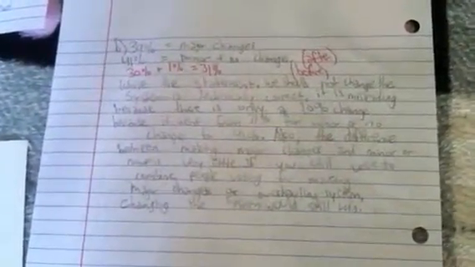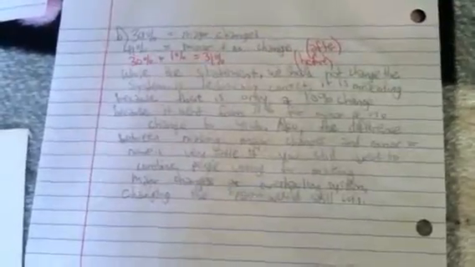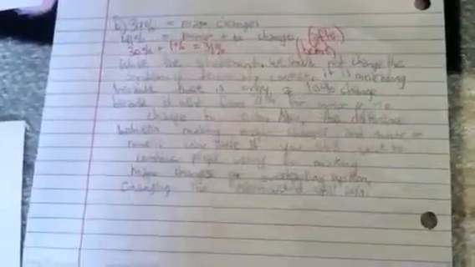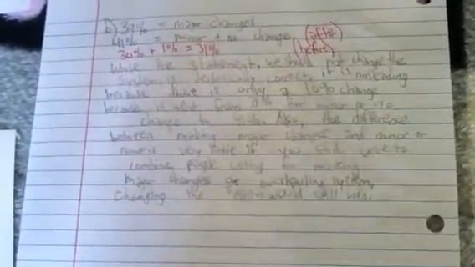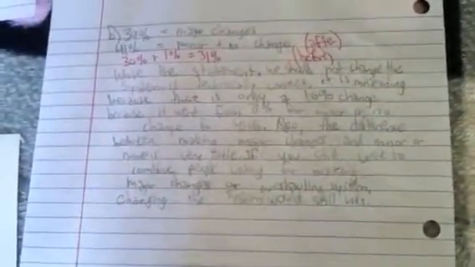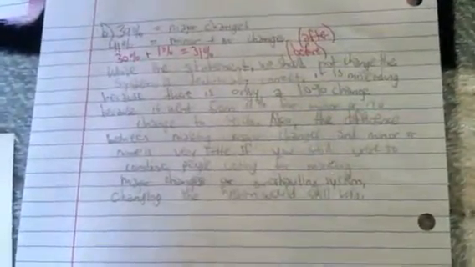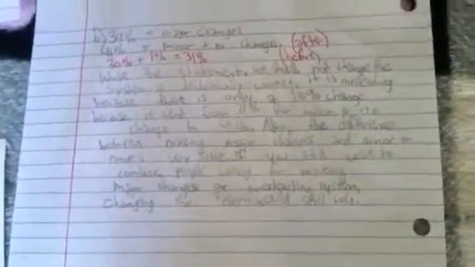While this statement shows we should not change the system is technically correct, it is misleading because there is only a 10% change because it went from 31% for minor or no change to 41%. Also, the difference between making major changes and minor or none is very little. If you still were to combine people voting for making major changes or overhauling the system, changing the system would still win.